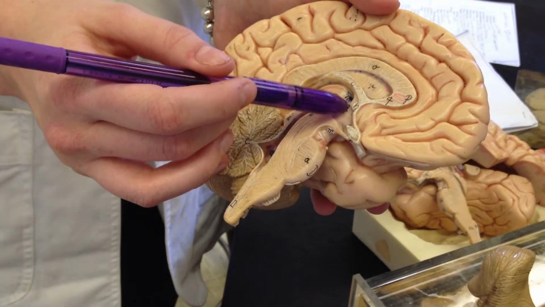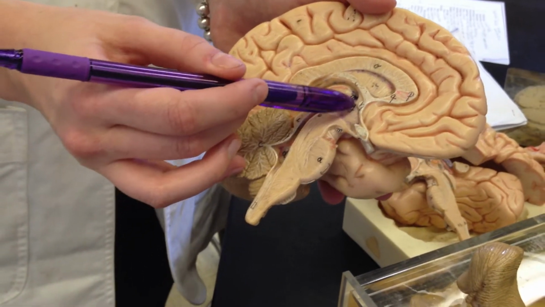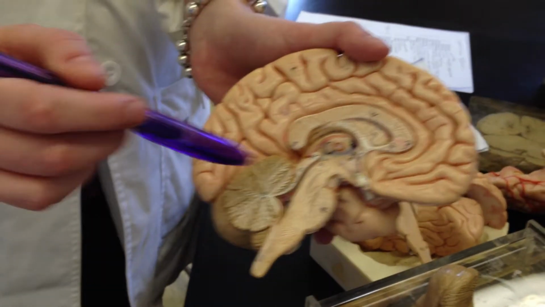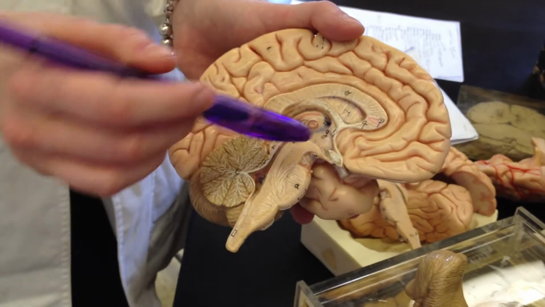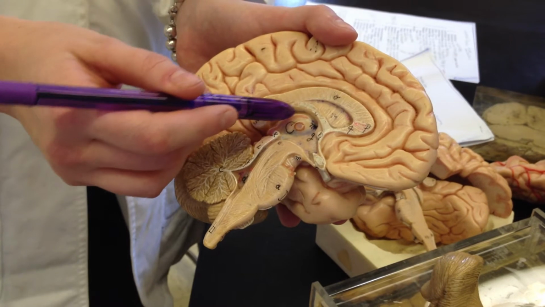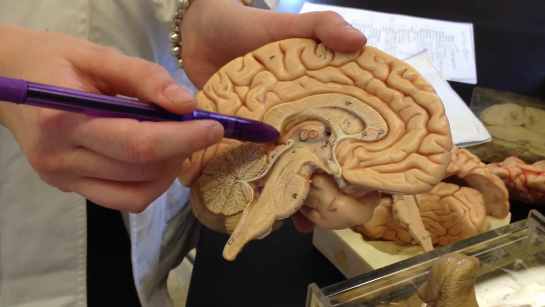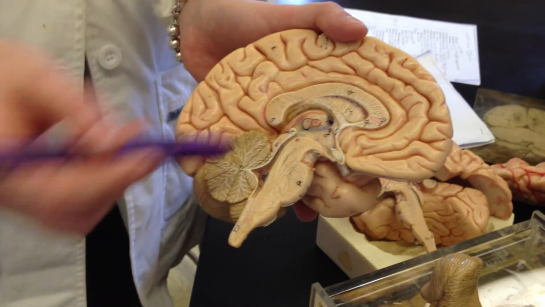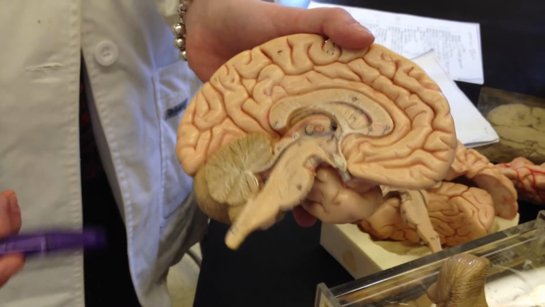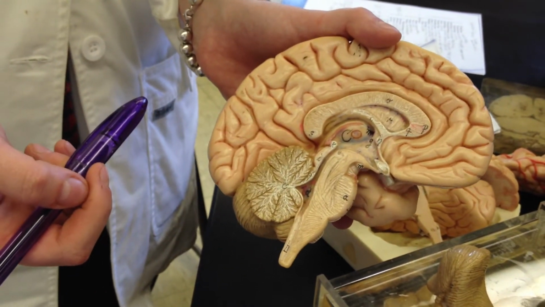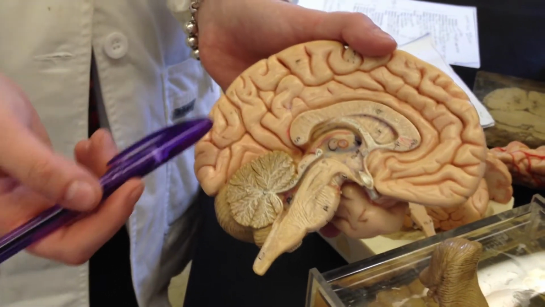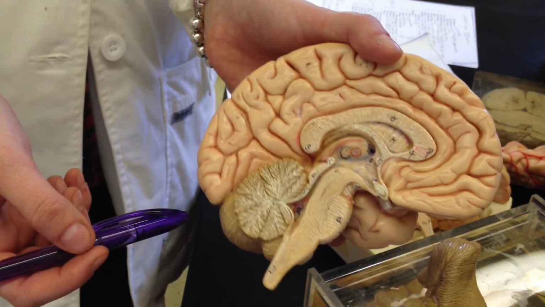Your hypothalamus will be right in front of it. Remember, this is the front, this is the back, so this will be your hypothalamus. Your epithalamus will be this, and it connects to the pineal gland. Remember, the pineal gland will secrete melatonin. Help with your biological clock, sleep and wake cycles.